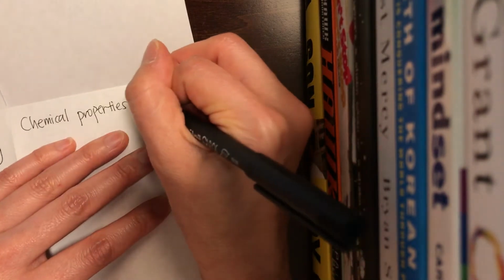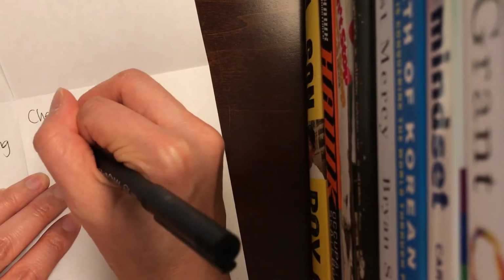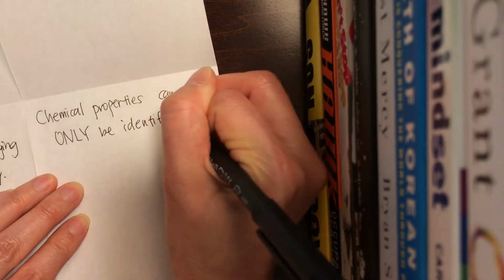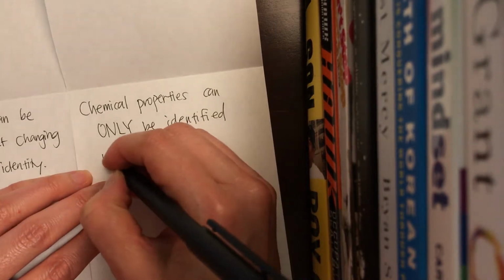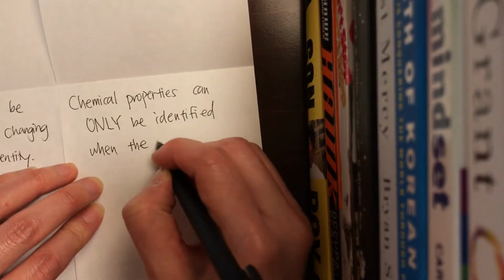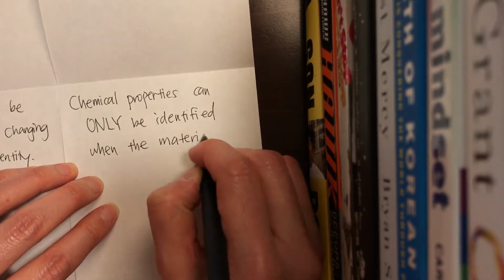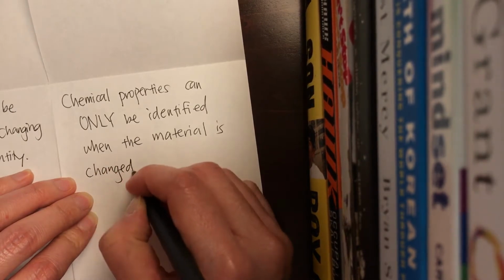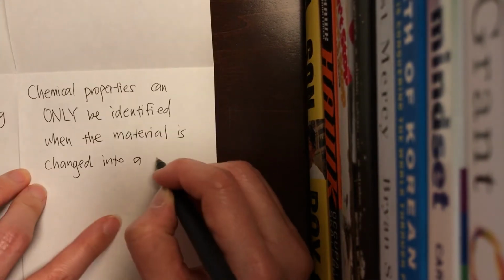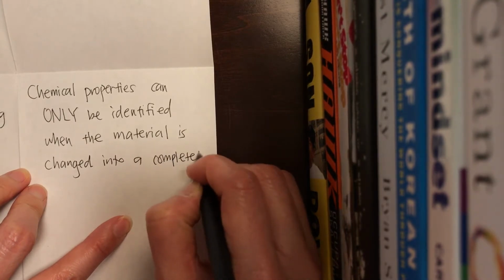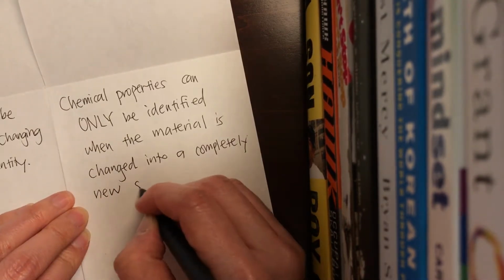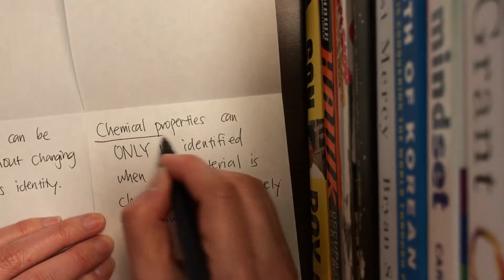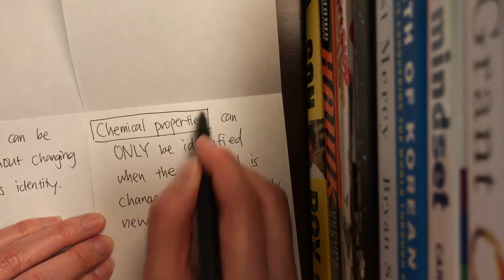Chemical properties can ONLY be identified when the material is changed into a completely new substance. So, let me see. Let's box the words chemical properties.